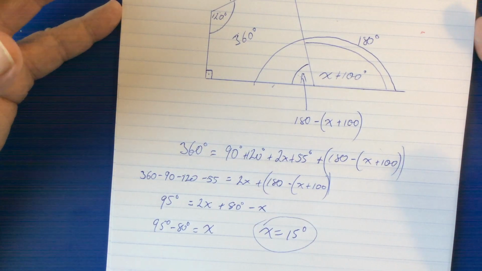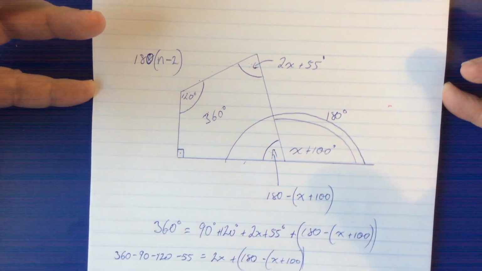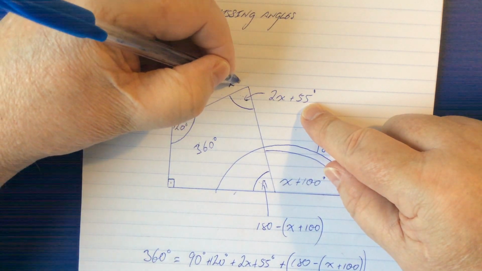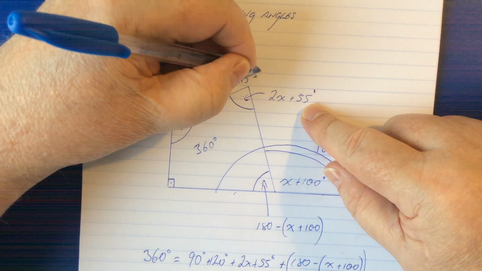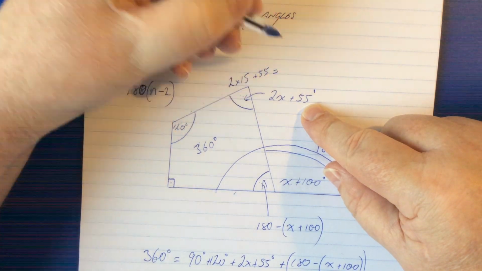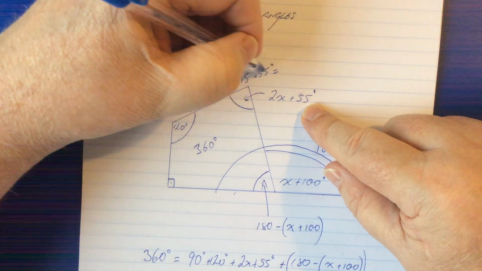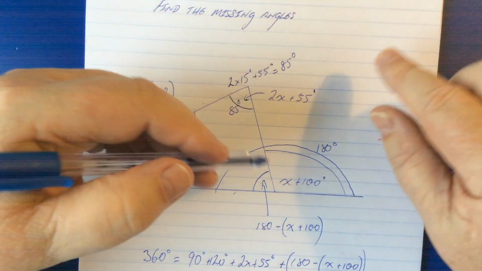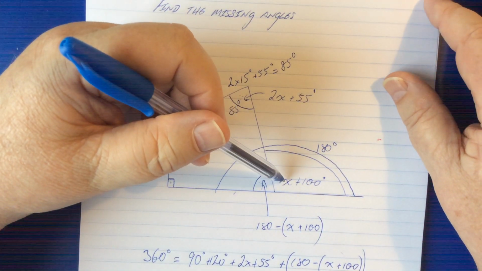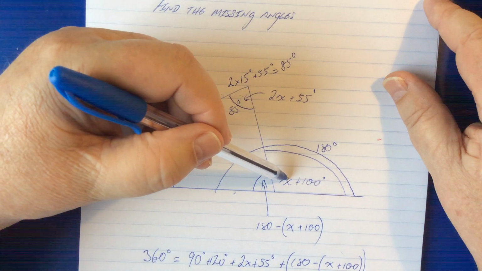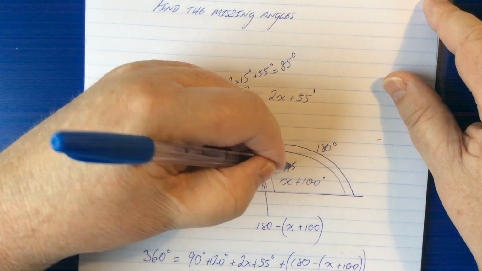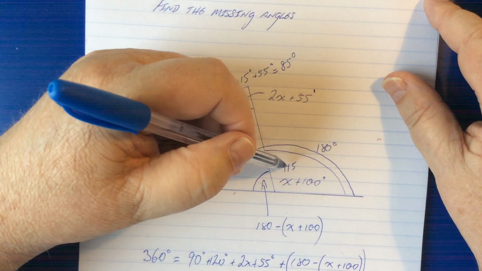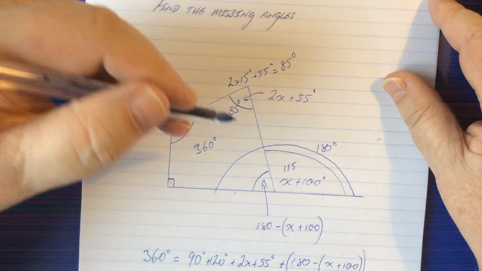But we're not done, because what we have to do is work out what these are. And x is 15, so that's 2 times 15 plus 55. That equals 30 plus 55 degrees equals 85 degrees. This angle in here is 85 degrees. This angle in here is, if this is 15, this whole angle is 115. And 115 from 180 leaves us with 65, I think.